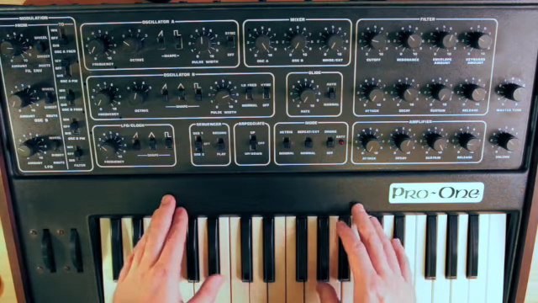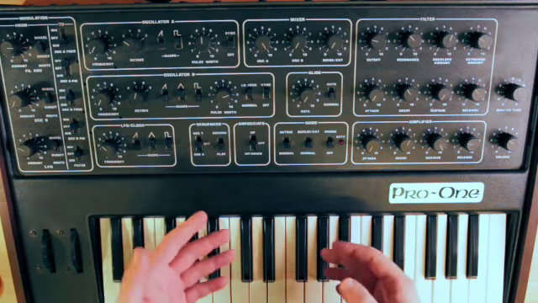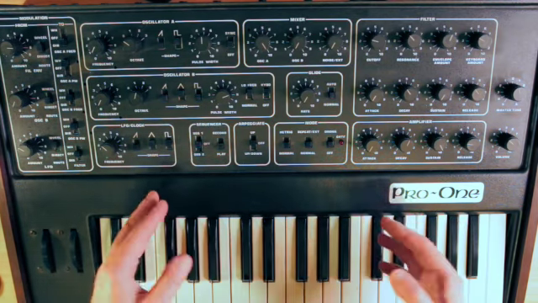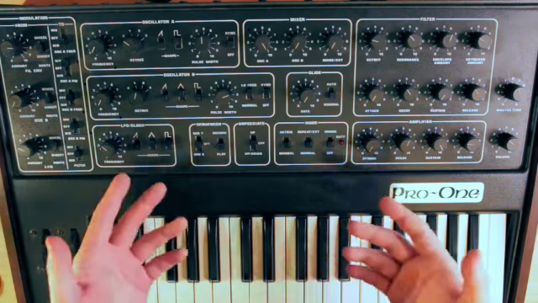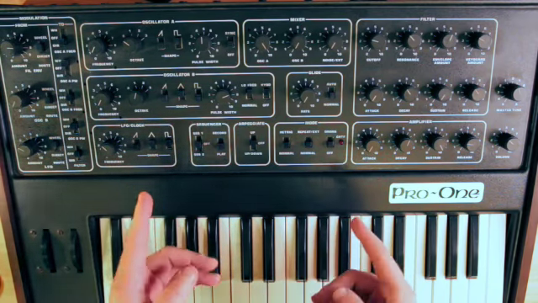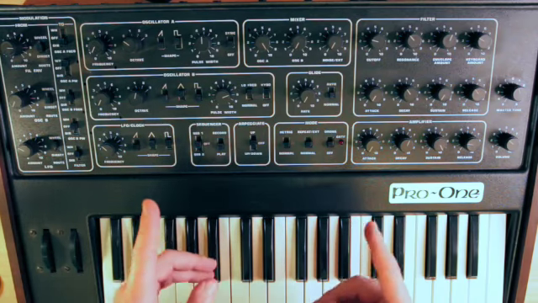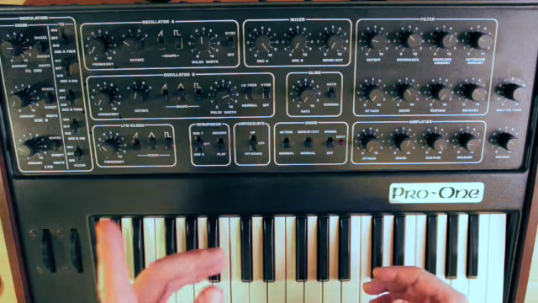If you ever wondered why the Sequential Circuits Pro One has such a cult following and such a legendary status among producers, well, look no further than this video, because now I'm going to show you the features and have you listen to the sounds of this amazing synthesizer, which will hopefully give you a better understanding as to why this is considered a secret weapon among producers worldwide. So without further ado, let's jump straight into it.